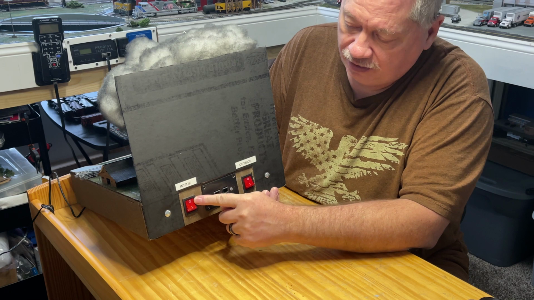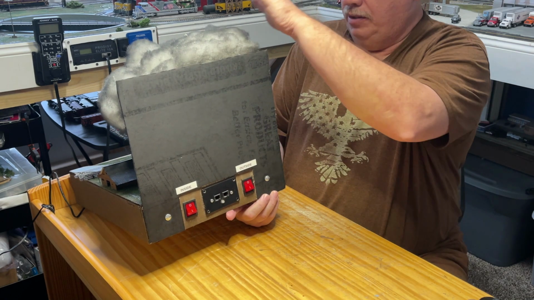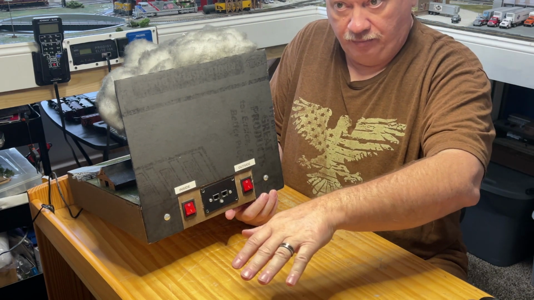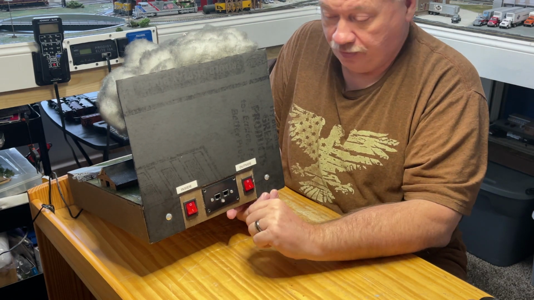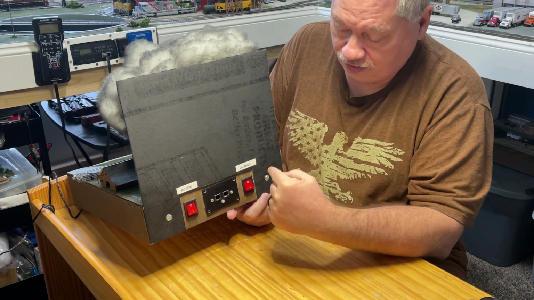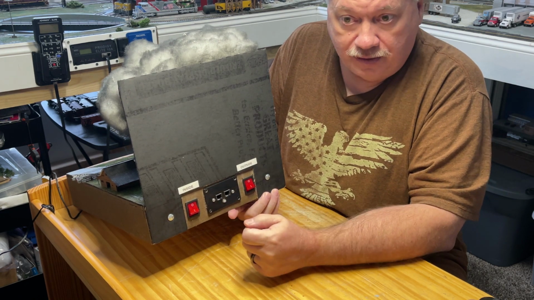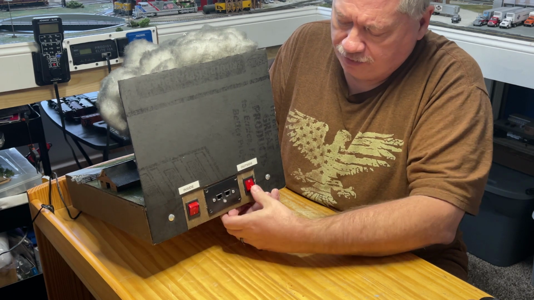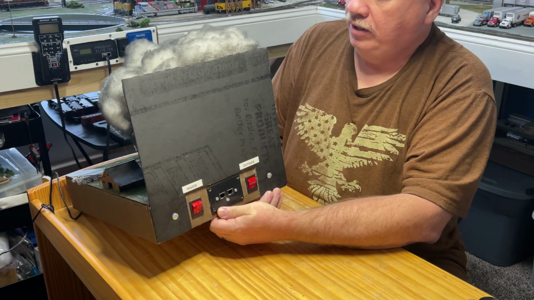If I have it up with the zeros, that means the Tornado and the Trak are strictly using the club power supply. And it isolates the power cab. Now, of course, if I flip these on, then it's running off the power cab power.